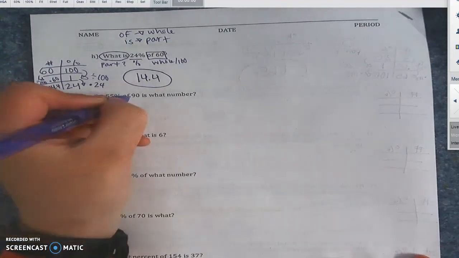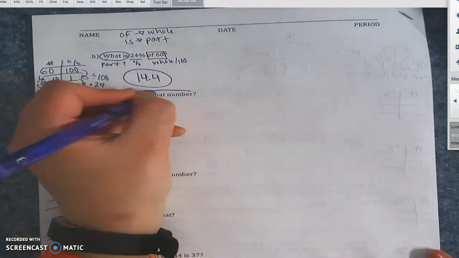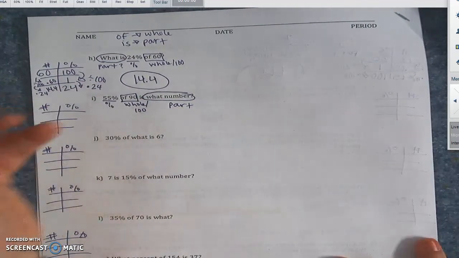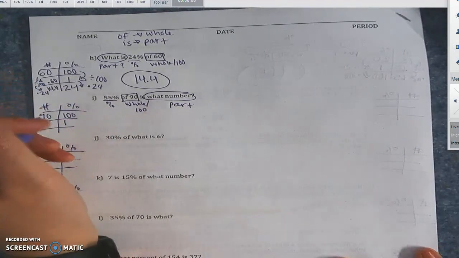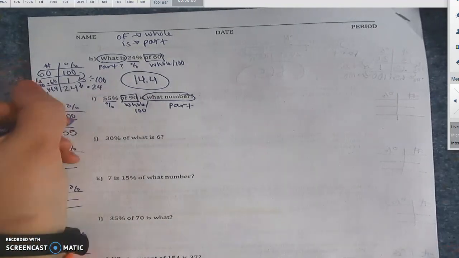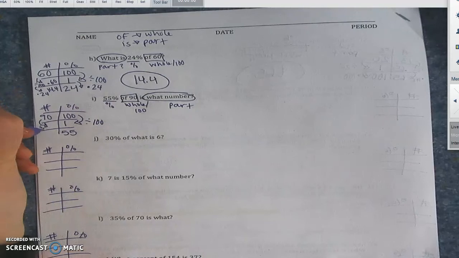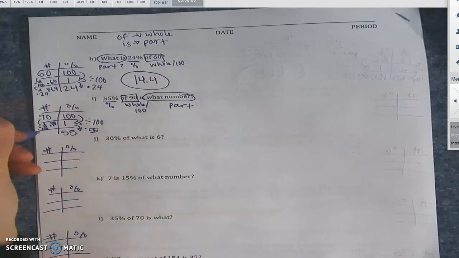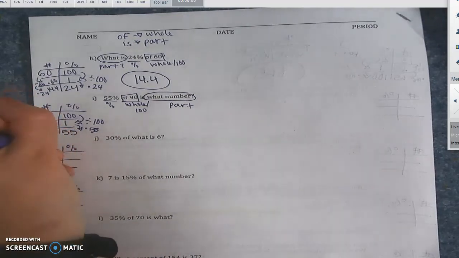55%, that's my percent, of 90, that's my whole, 100, is what number? That's my part. So this time I'm looking for the part. I know my whole, so I'm going to start with that. 90 is 100%. I want to know what number goes with 55%. So divided by 100. This gives me 0.90 times 55 is 49.5.